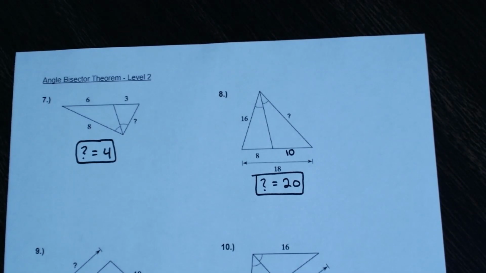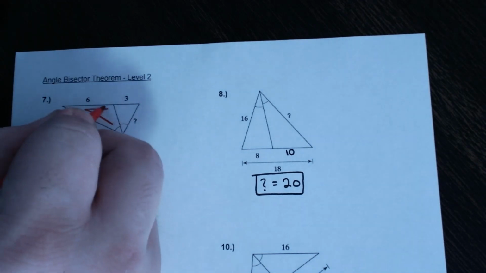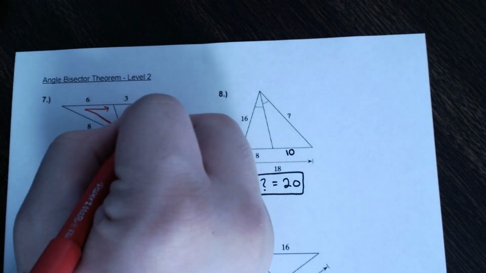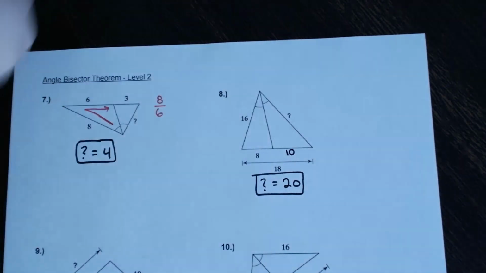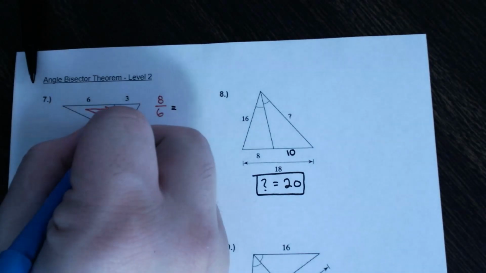Now, if this is throwing you for a loop, you can set up proportions. It's fine. 8 divided by 6 is equal to x divided by 3.